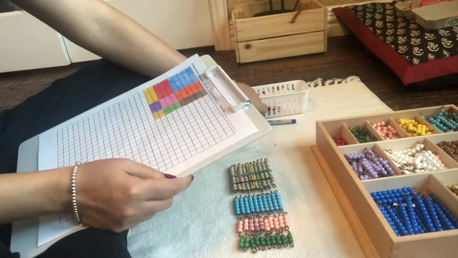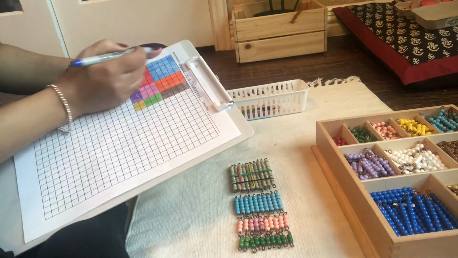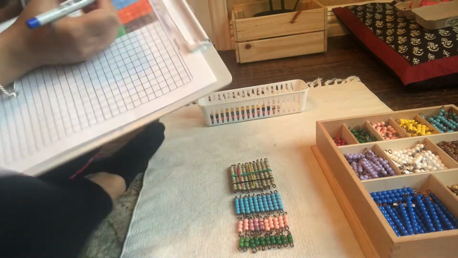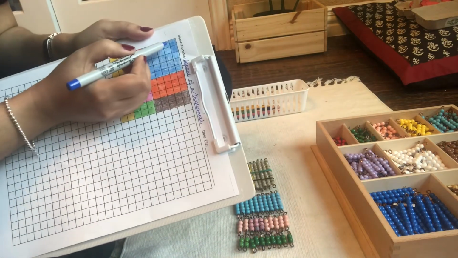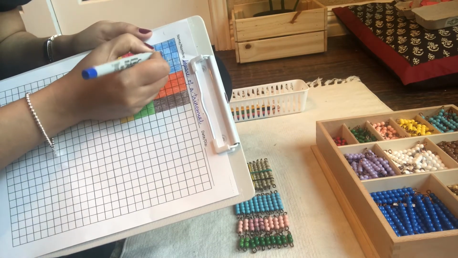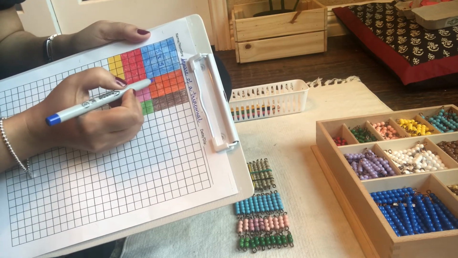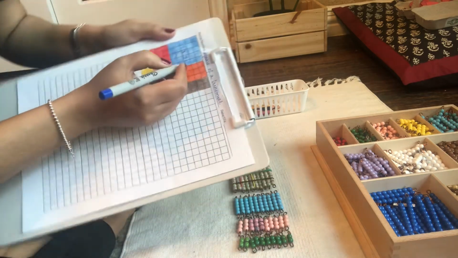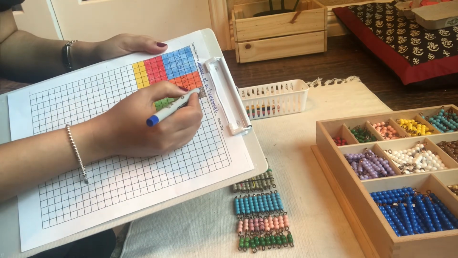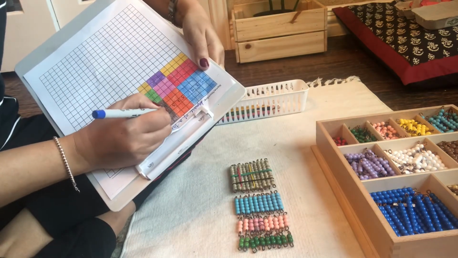Let's see what we have on our paper. Sorry, I'm coming closer to you. 1, 2, 3, 4, 5. Can I write this as 5 times 5? 1, 2, 3. Can I write this as 5 times 3? 5 times 2.